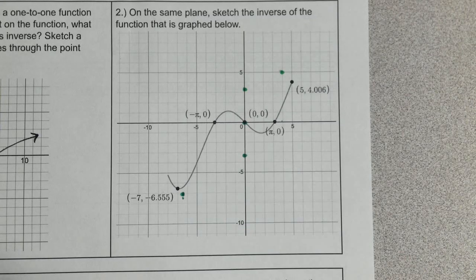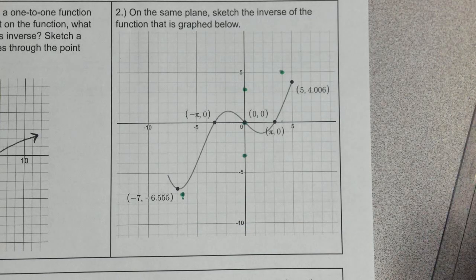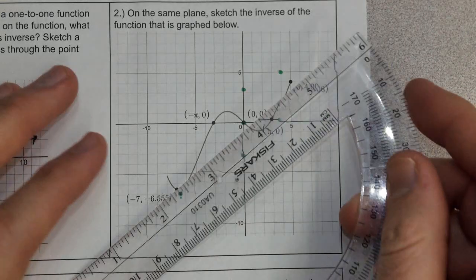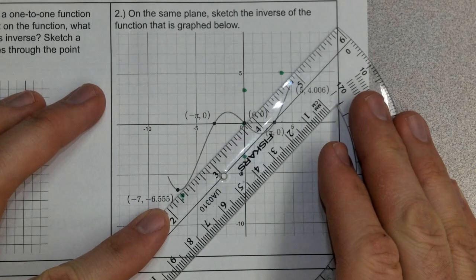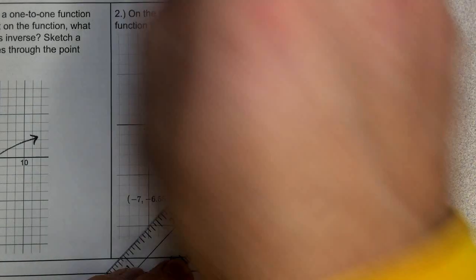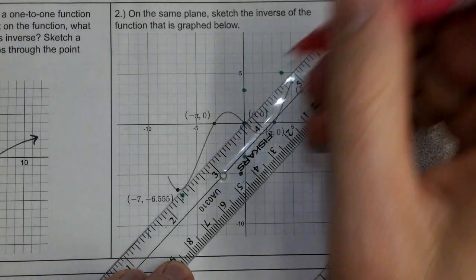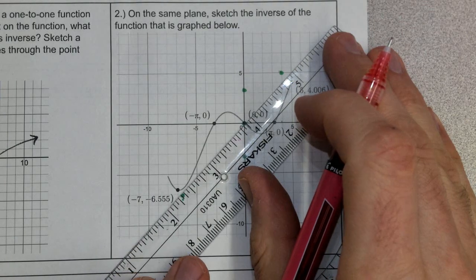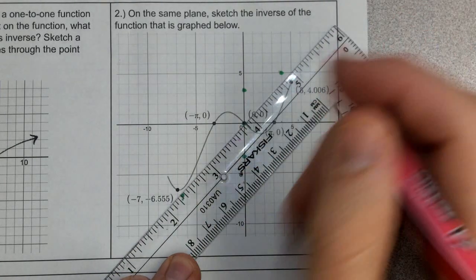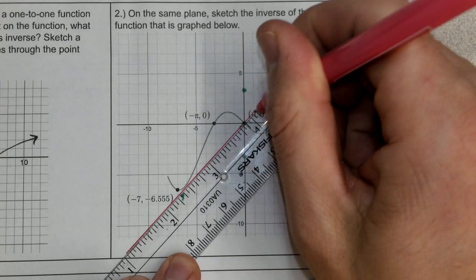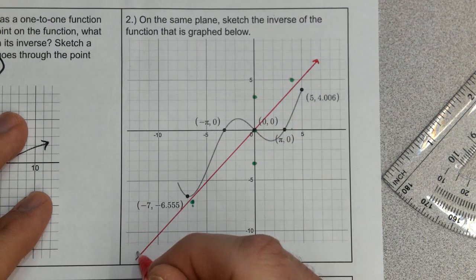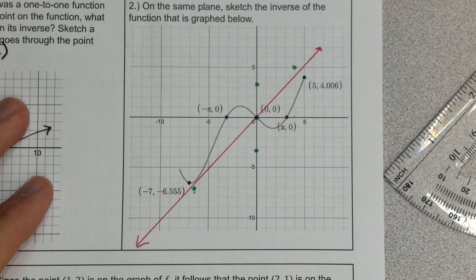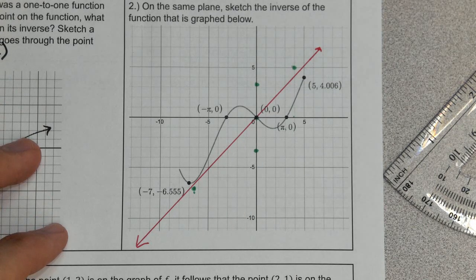You also might remember from your previous math classes that the graph of an inverse is reflected over the line y equals x. So if we draw in the line y equals x, we should get a perfect reflection over that line. Of course there's some variation based on how careful you are drawing your lines. Mine's off just a touch. Okay, so there's the line y equals x, and then we can sketch that curve through there.